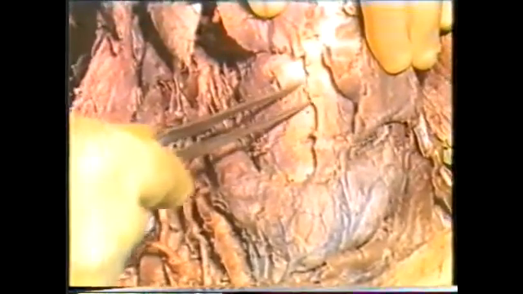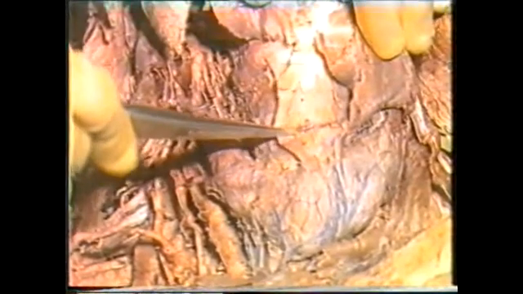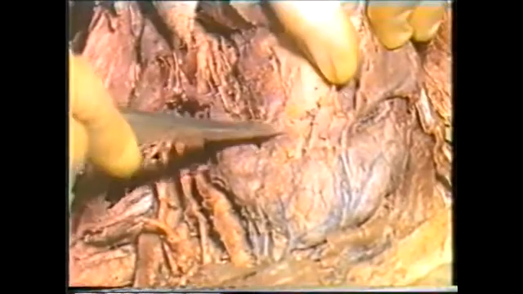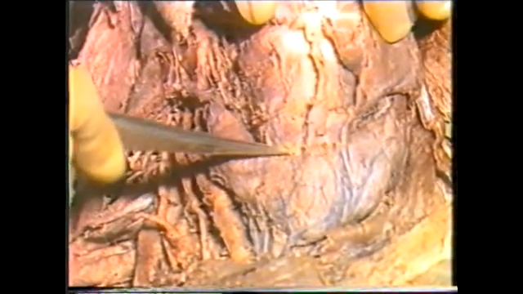This is the cricoid cartilage lying below the thyroid cartilage. This is the cricothyroid ligament extending between the cricoid cartilage and the thyroid cartilage. This is the cricothyroid muscle, one side. It extends from the side of the cricoid cartilage to the side of the thyroid cartilage.